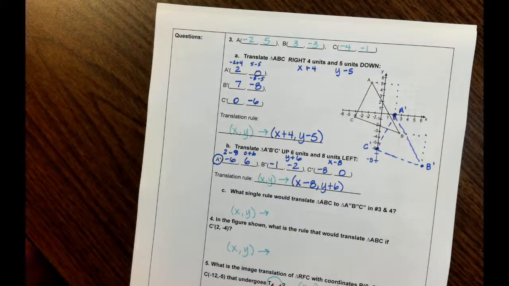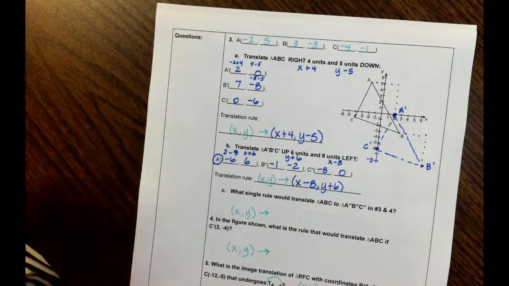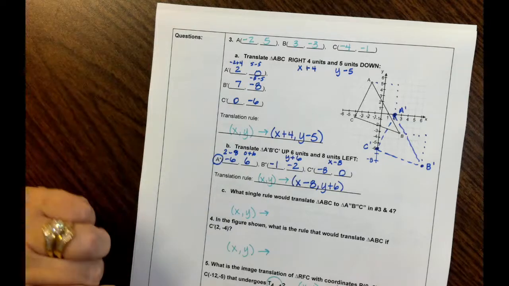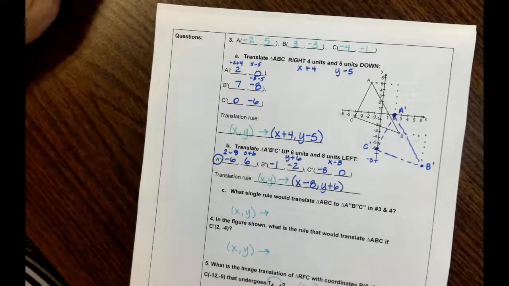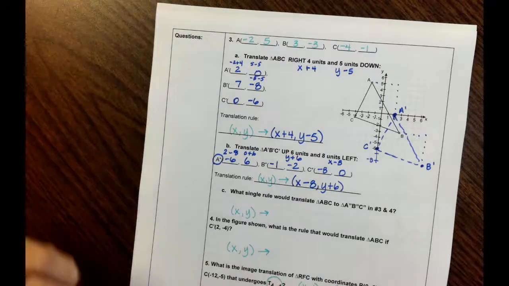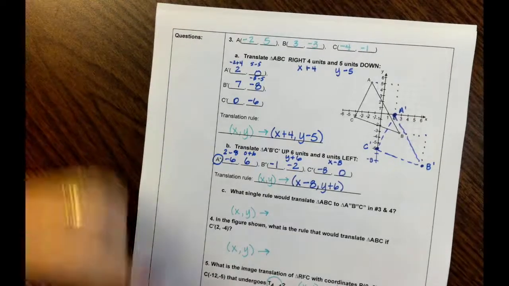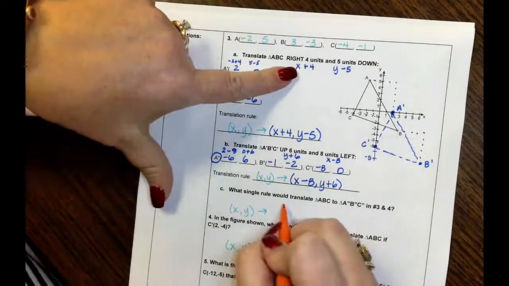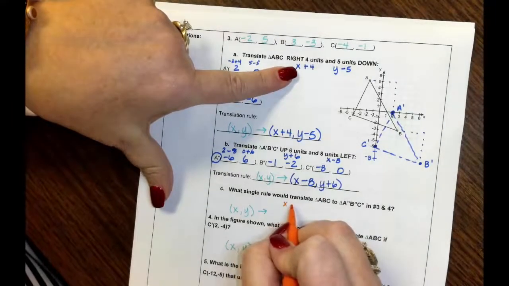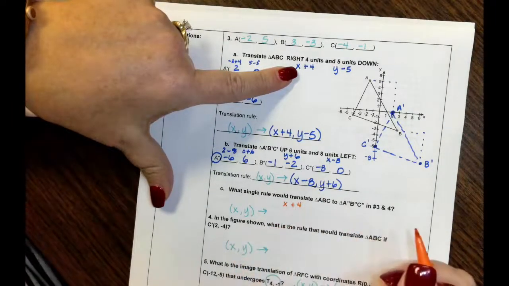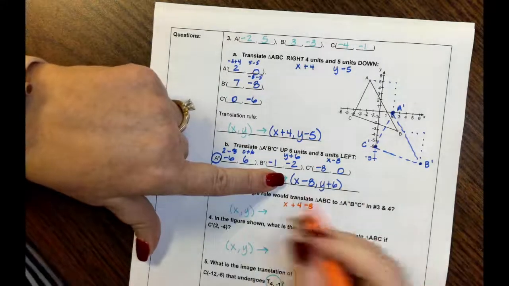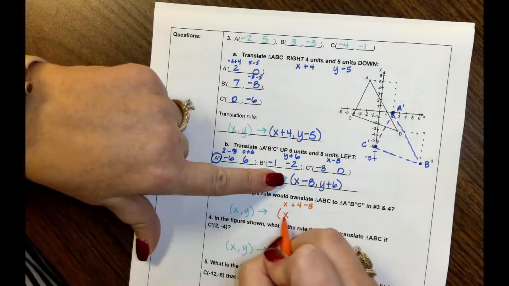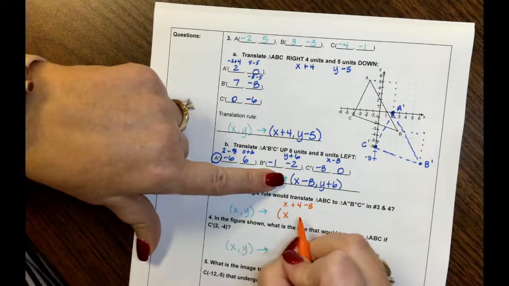Now, we could have done that all in one motion. It says, what single rule could translate ABC to A double prime, B double prime, C double prime? So I went to the right 4, and then I went back 8. So my overall rule could have been +4 minus 8 is -4.